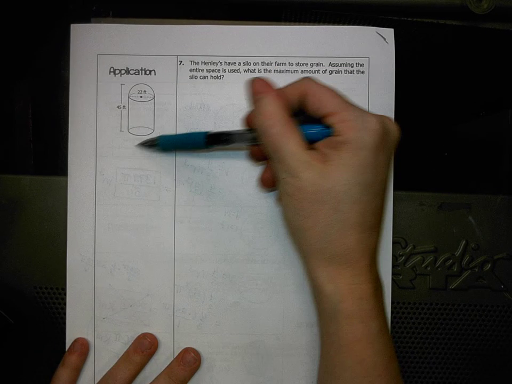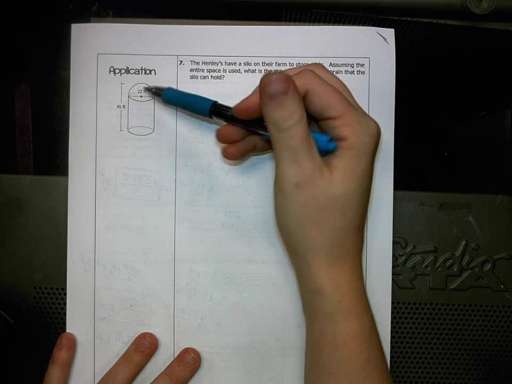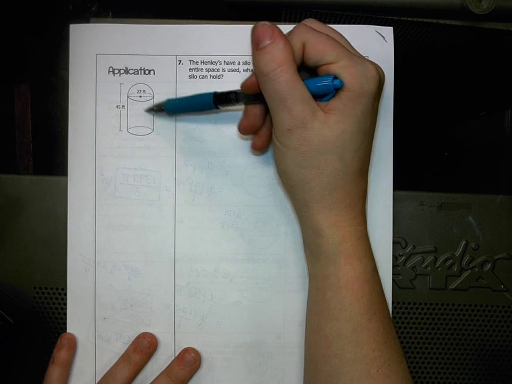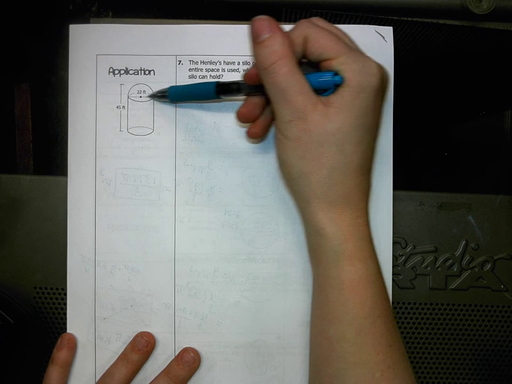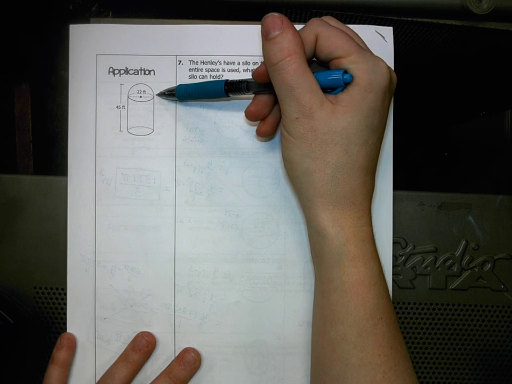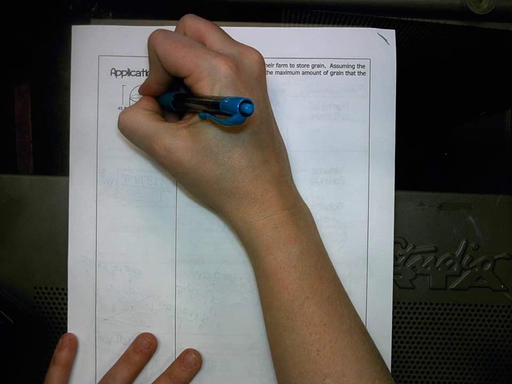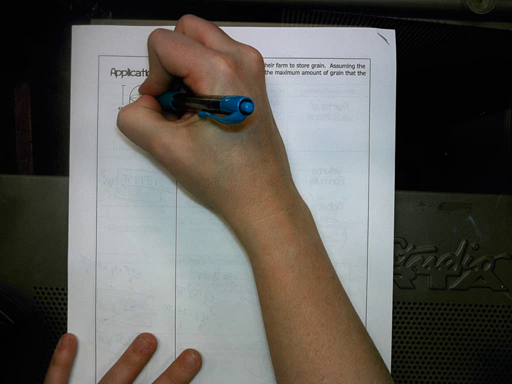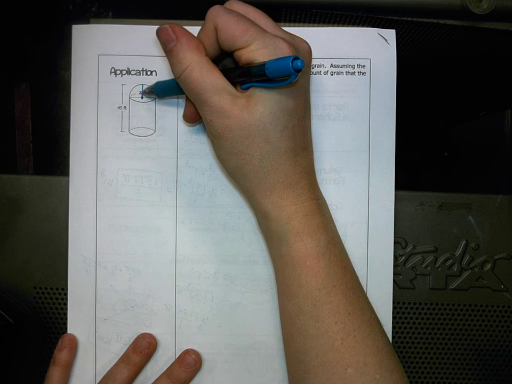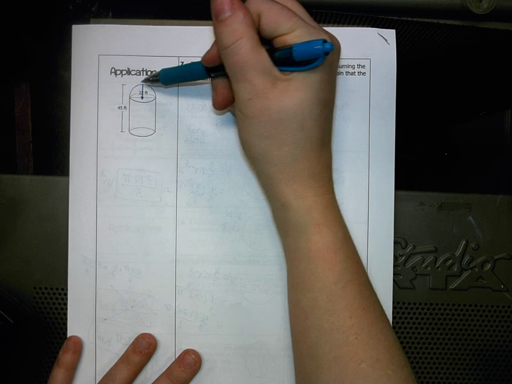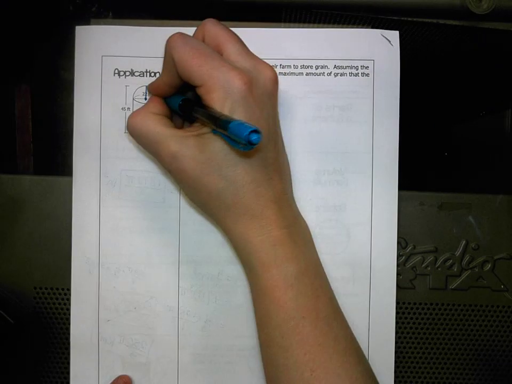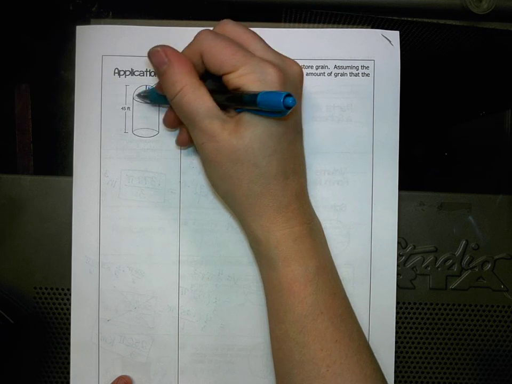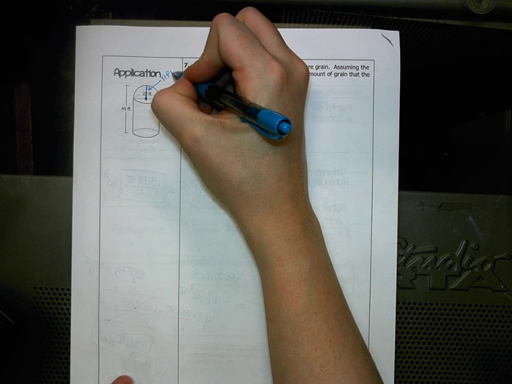So I want to find the volume of this shape. From the bottom to the very top is 45 feet. My diameter here is 22 feet. If I want to know the distance between the center and the height of this hemisphere, then that's going to be my radius, which is half of my diameter. So half of 22 feet would be 11 feet.